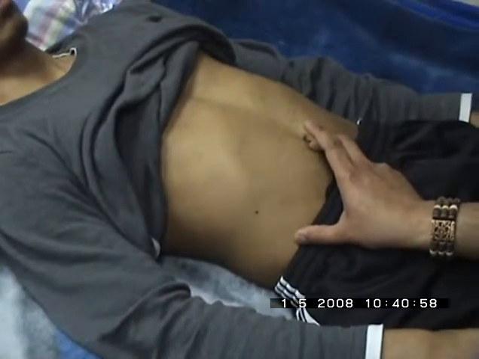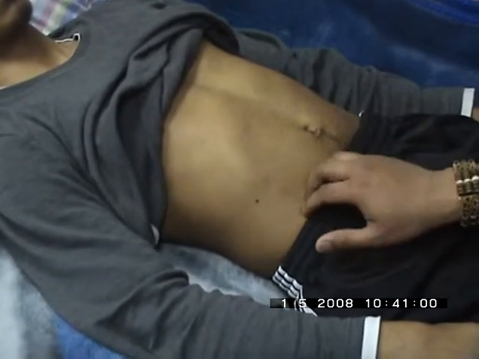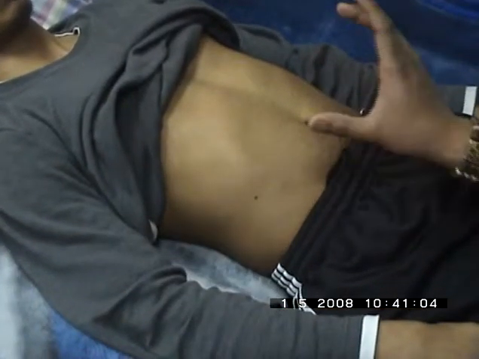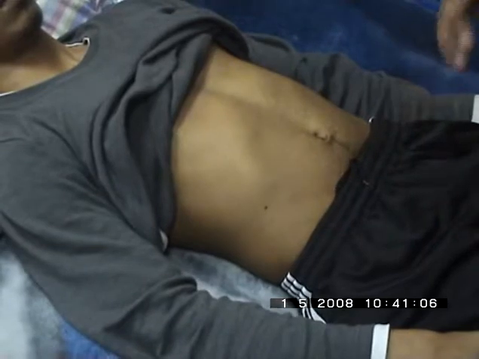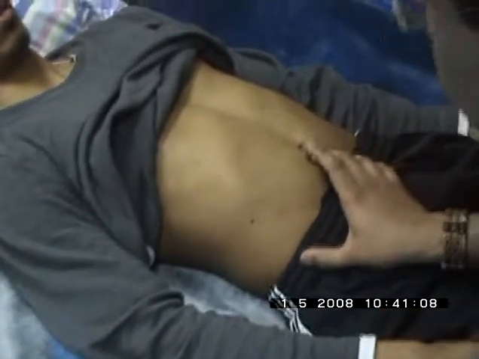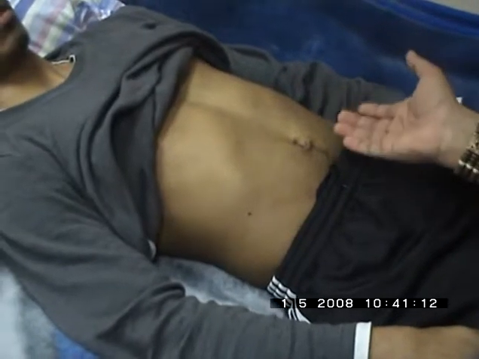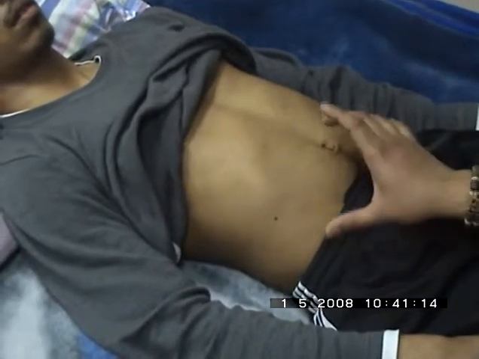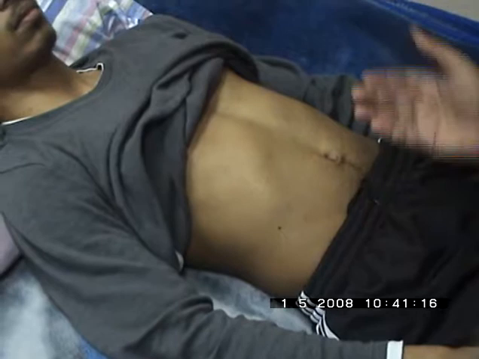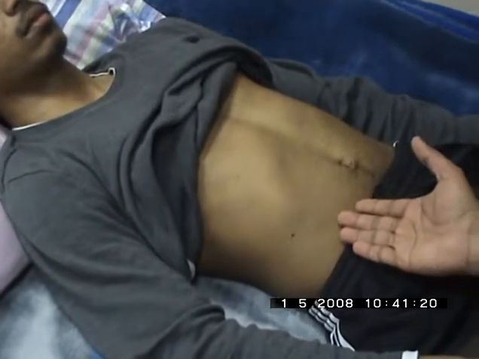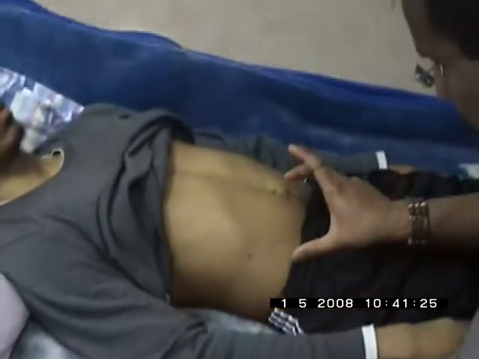This is actually a differential diagnosis. It's not necessarily appendicitis alone. It can be ovarian cyst, ectopic pregnancy, even inflammatory bowel disease. Anything can cause it, not only appendicitis. It can even be just the muscle. If the muscles are weak, it can also cause pain. So this is done.